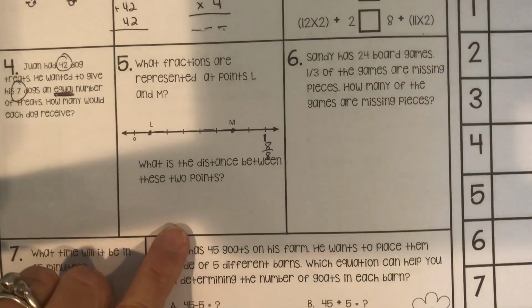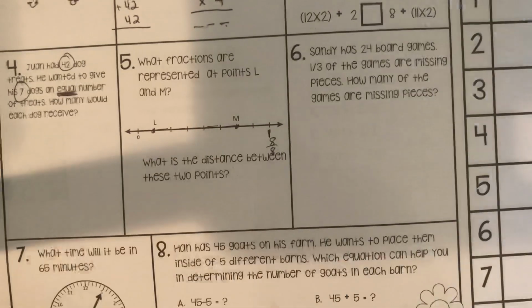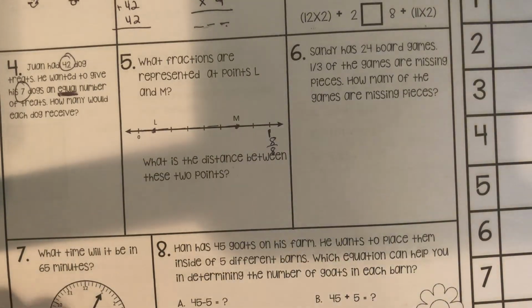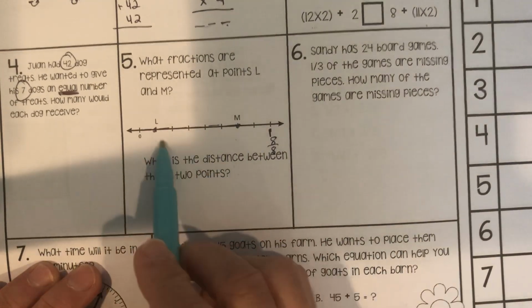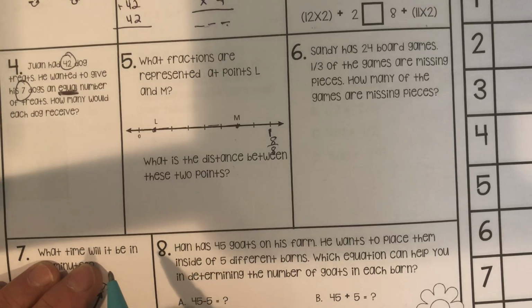It has a second question. What is the distance between those 2 points? Okay. I want you to pause it and do that right then, and then I'm going to help you.